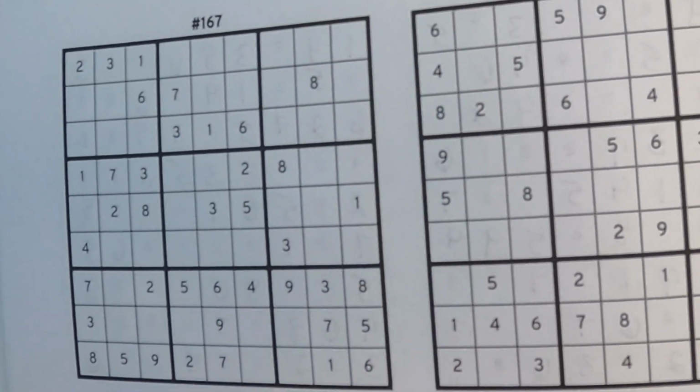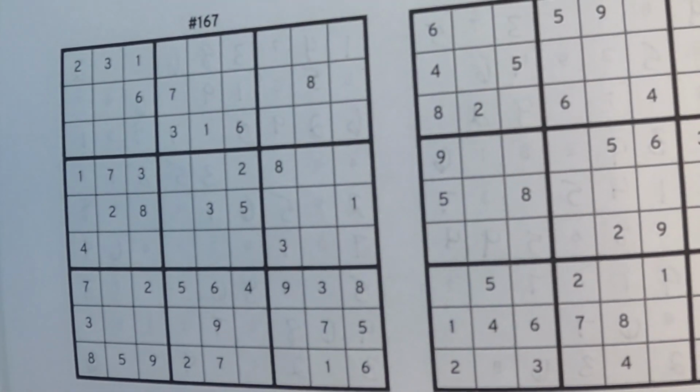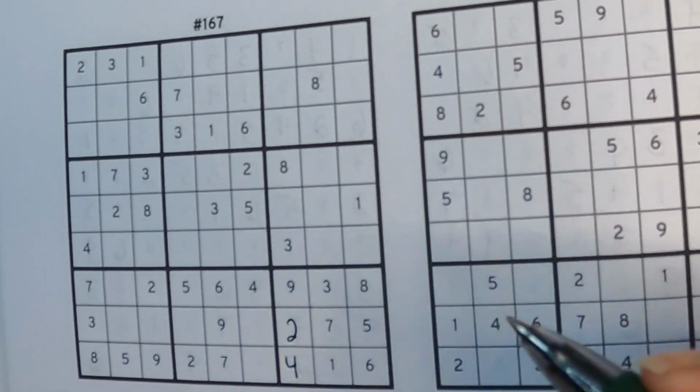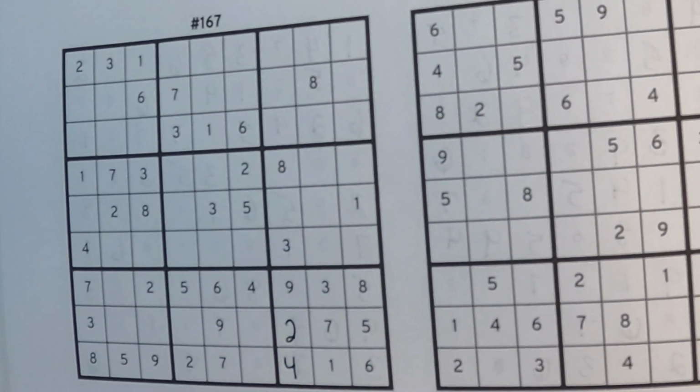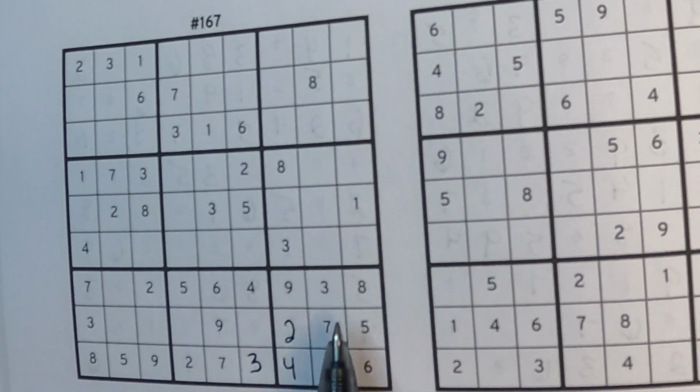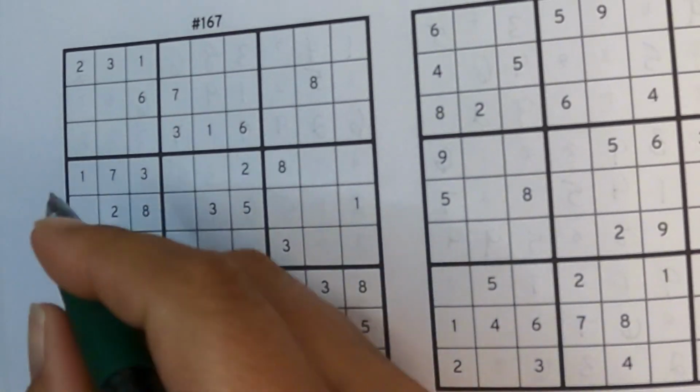Looks like today we're doing puzzle number 167. If we start with this box, we're missing 2 and 4. We've got a 2 here, so 4, 2. For this bottom row now, we're just missing a 3. For this row, we're missing a 1.